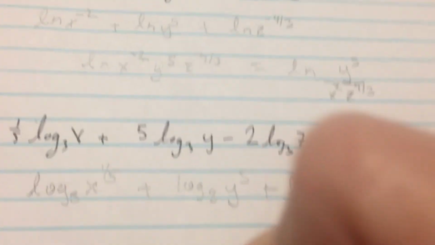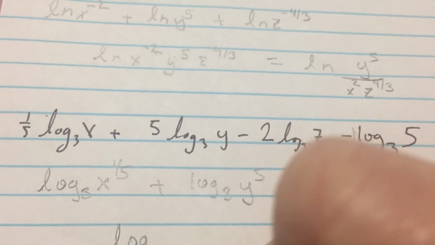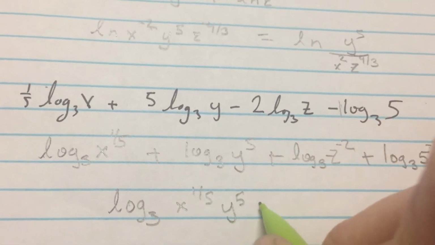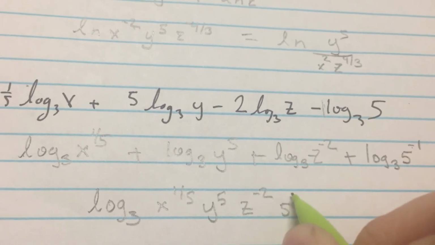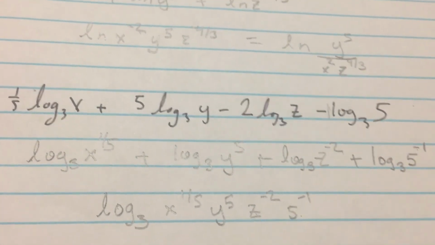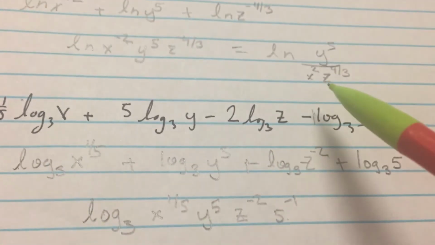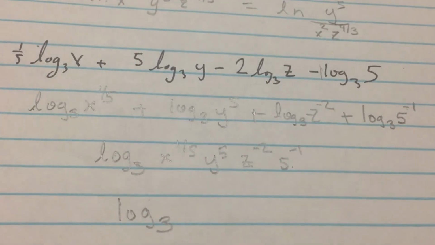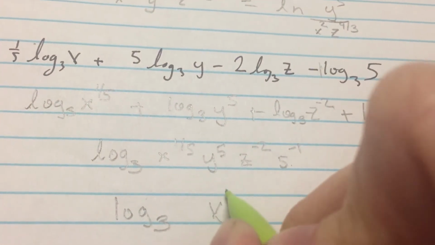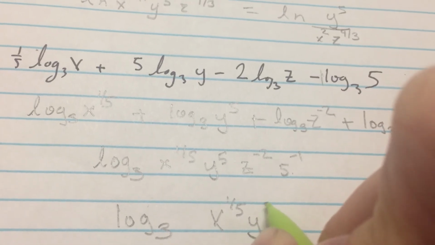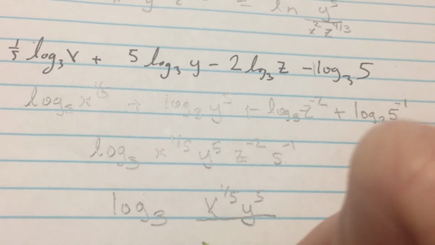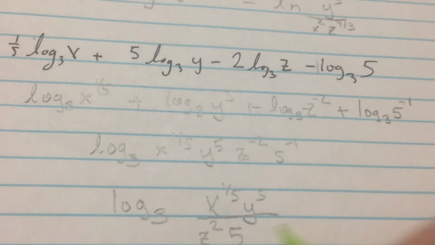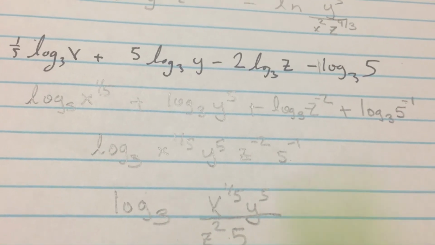Now they're all being multiplied. So log base 3 of x to the power of 1/5, y to the power of 5, z to the power of negative 2, 5 to the power of negative 1. Anything that has a negative in the exponent, just like before, is going to drop into that denominator. So log base 3 of x to the power of 1/5, y to the power of 5, all over z squared 5.